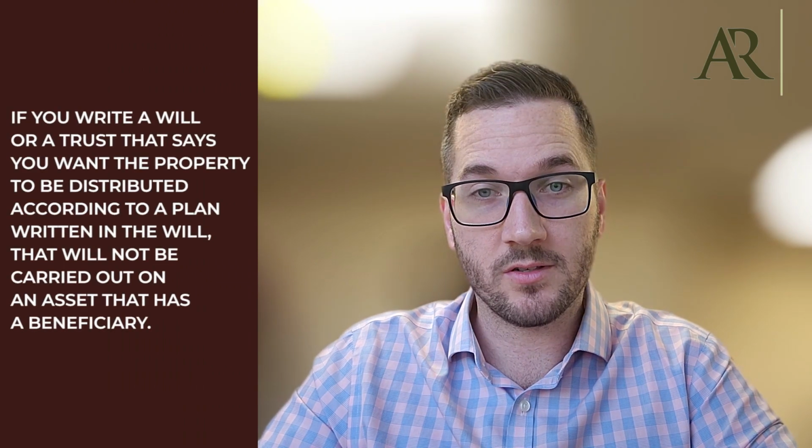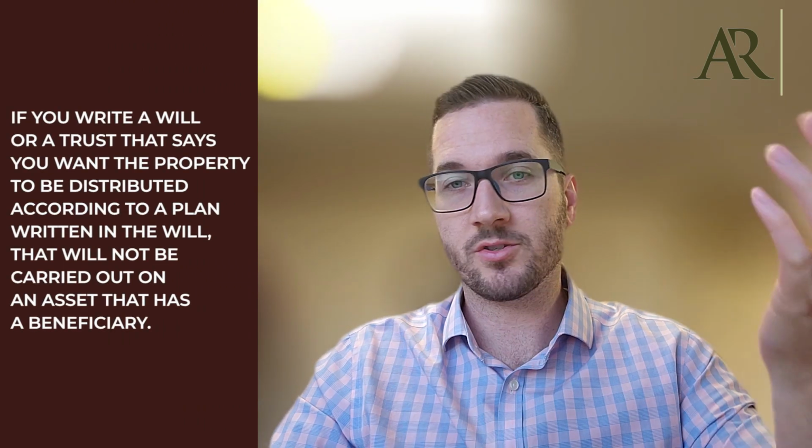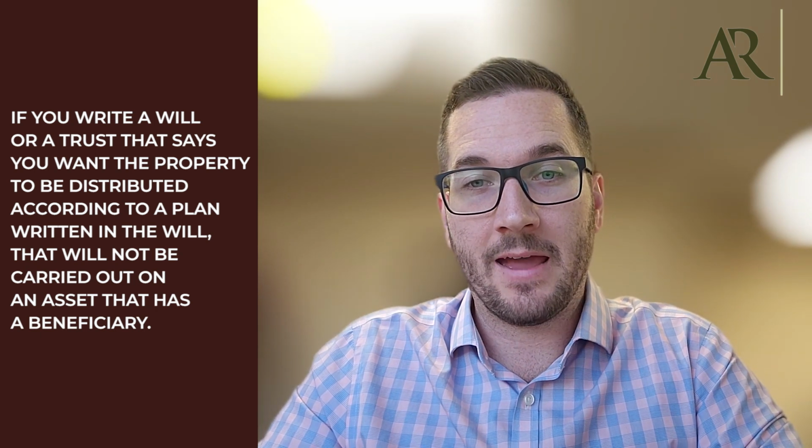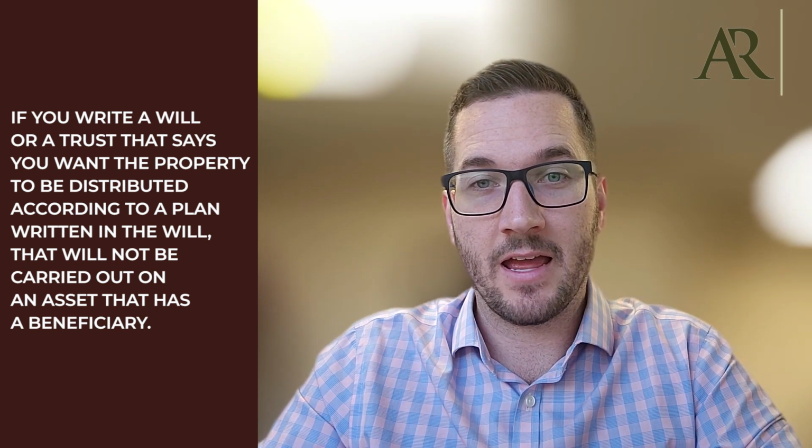You're prearranging legally for the distribution of each asset one by one when you designate beneficiaries. What that means is that if you write a will or a trust that says you want the property to be distributed according to a plan written in the will, that will not be carried out on an asset that has a beneficiary, which is an important fact to note. It's an alternative to estate planning.